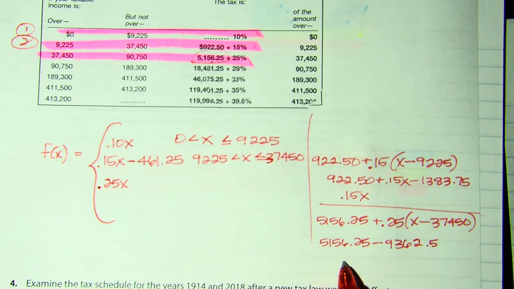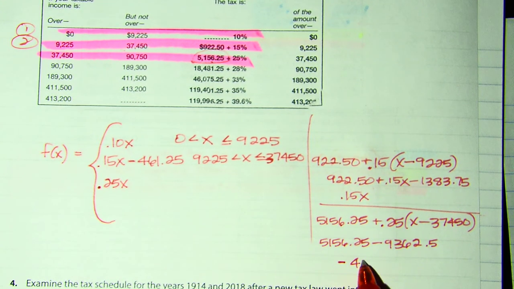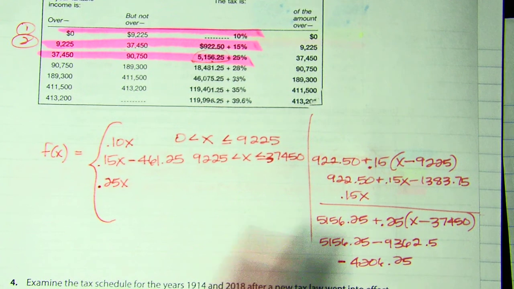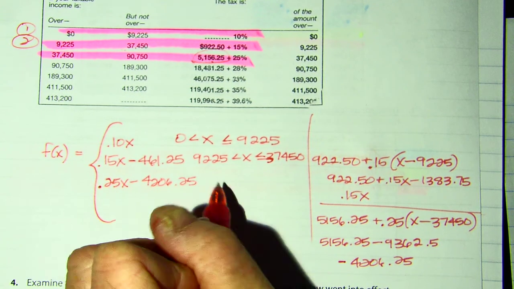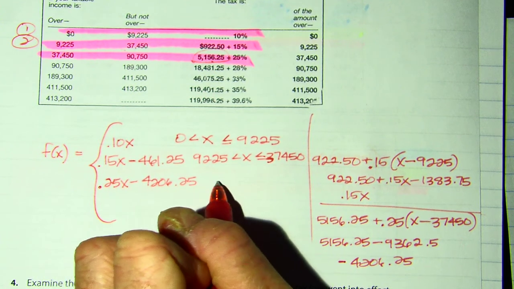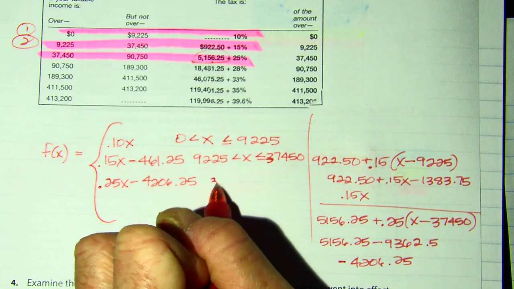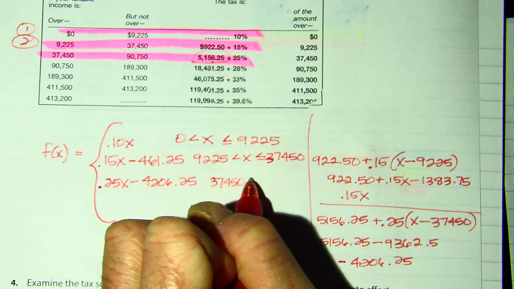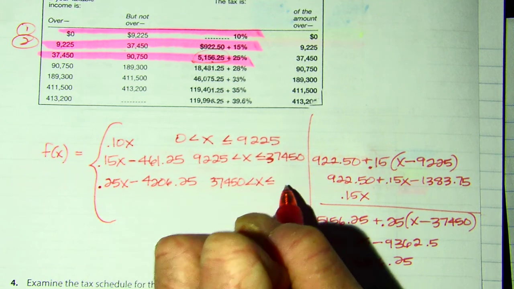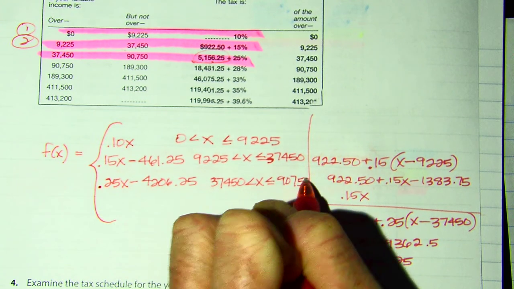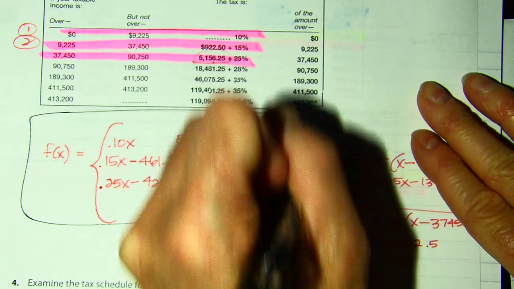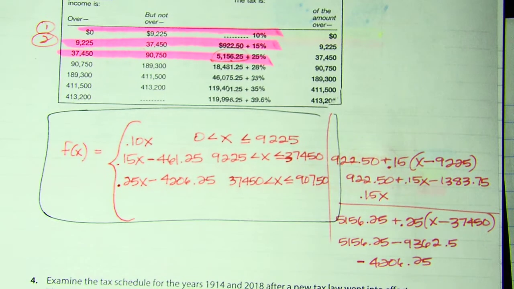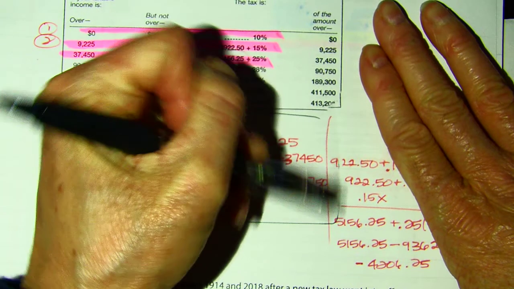And that gives me an amount of negative 4206.25. So minus 4206.25. And that is for when x is greater than 37,450, but less than or equal to 90,750. So this part here is my answer. And that's probably not going to be on your homework, okay? But I wanted you to see how that was done.